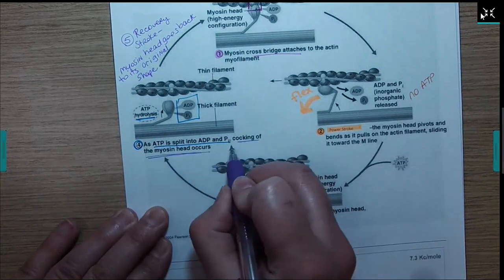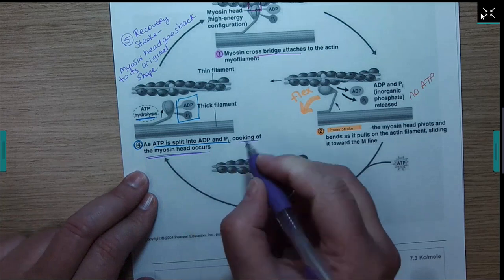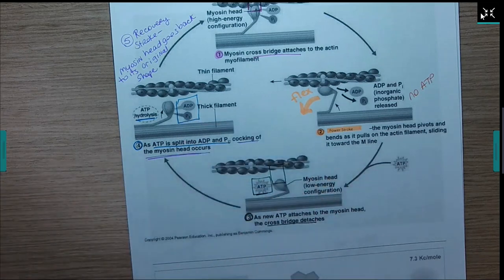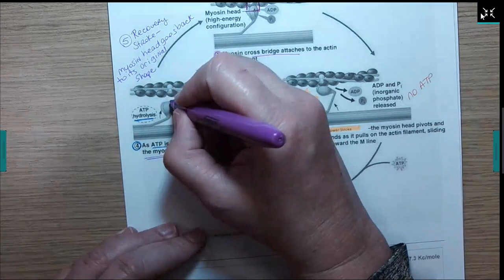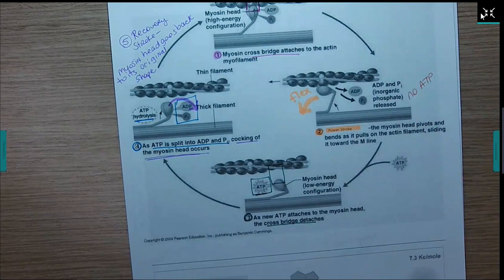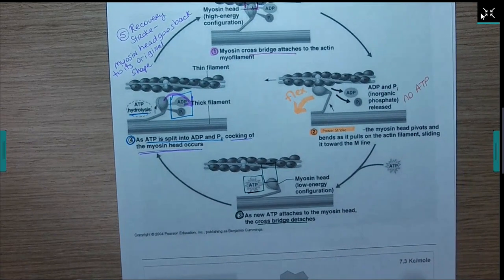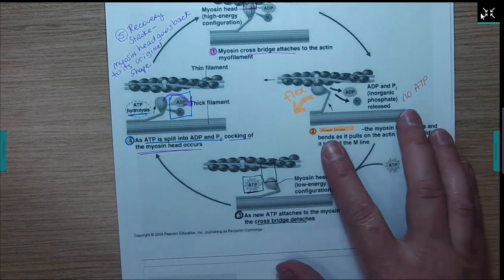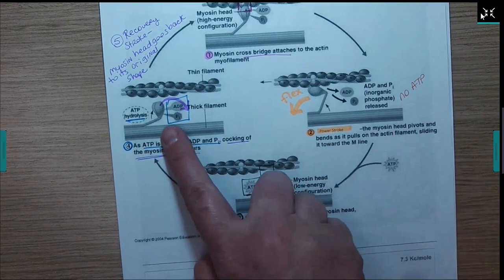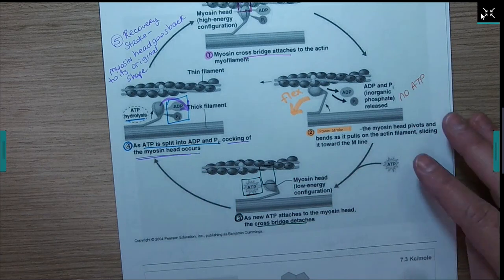So it was kind of part of step 4. It just has a little comma there. So that myosin head extends back to its original shape, ready to bind to actin again. So we had it flexed over here, but we have to have it unflexed, and that's kind of what's happening at the last little piece there. It unflexes and is ready to bind to actin again.